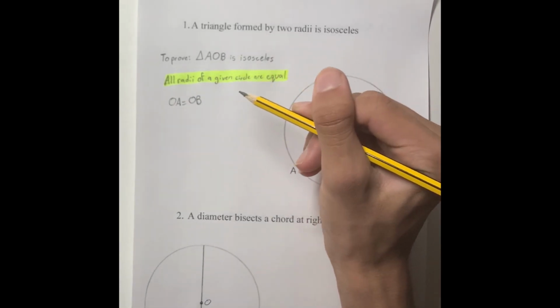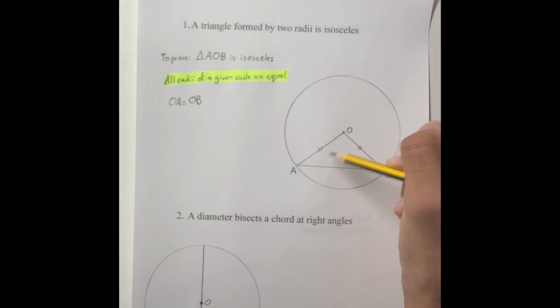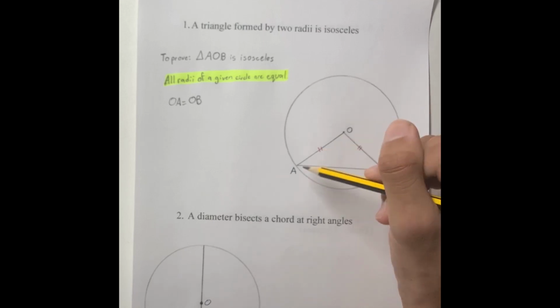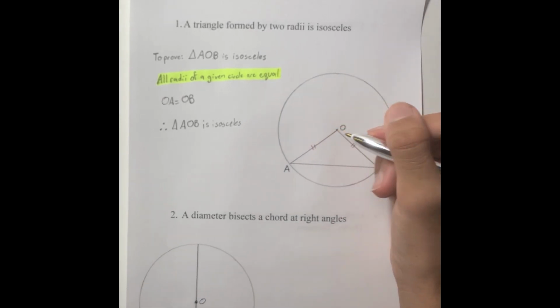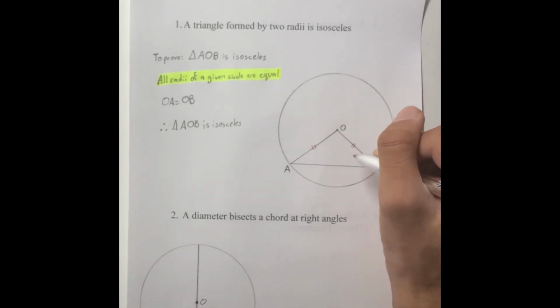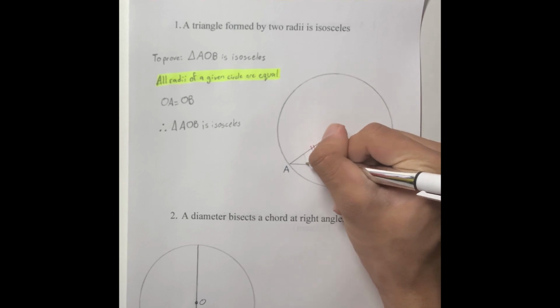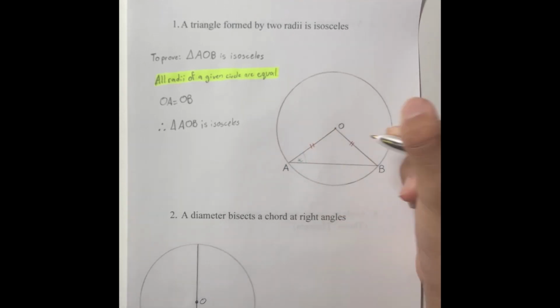An isosceles triangle is a triangle which has two equal sides, and because OA equals OB, we know that this triangle is isosceles, hence proving our theorem. This can have very useful applications within a question, because this would tell us the angle OAB and angle OBA are equal.